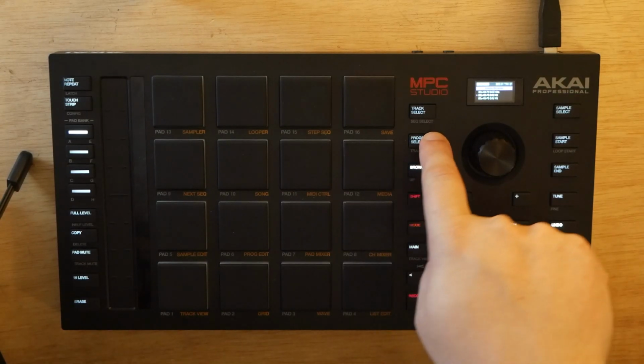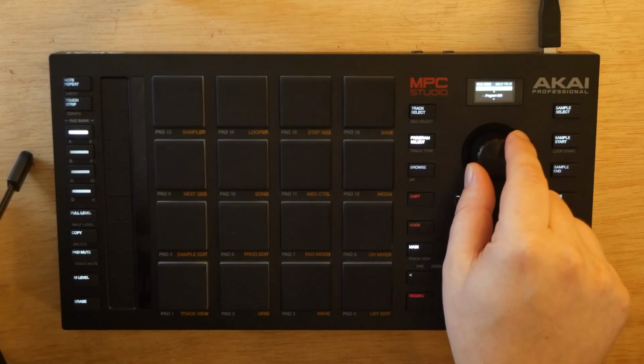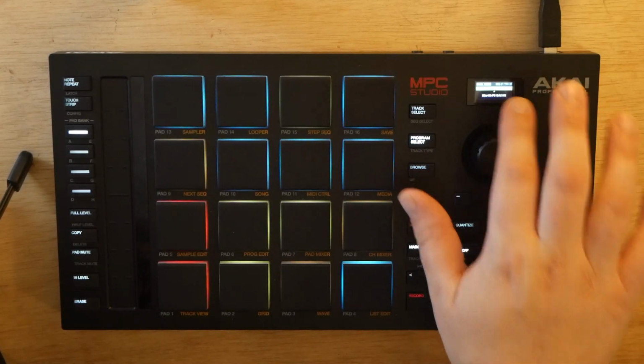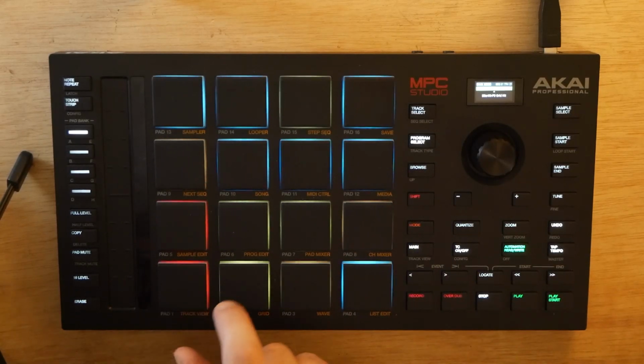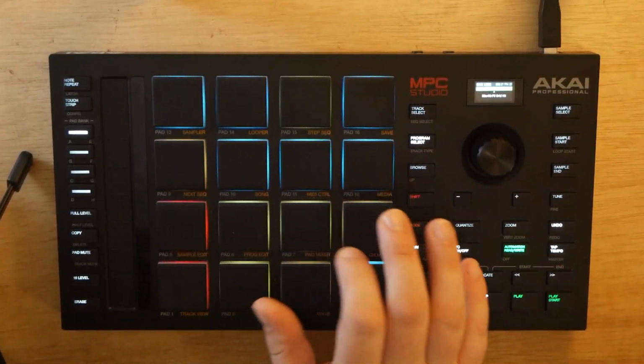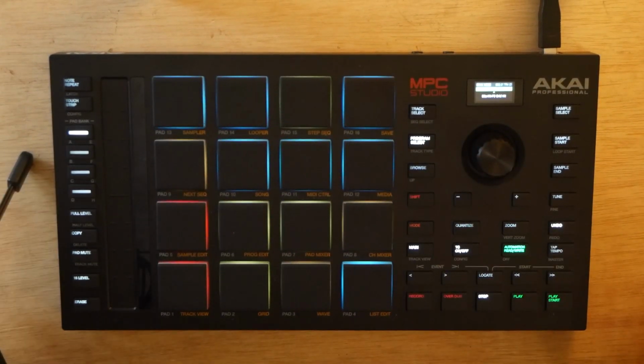So if I now click on Program Select on the MPC, I can go from Program 1 to the program we just loaded, which is our 80s kit. Now you'll see the pads light up, and we can play them. So now the fun part. Now we get to do some finger drumming, and trust me, I'm going to make it as simple as possible.